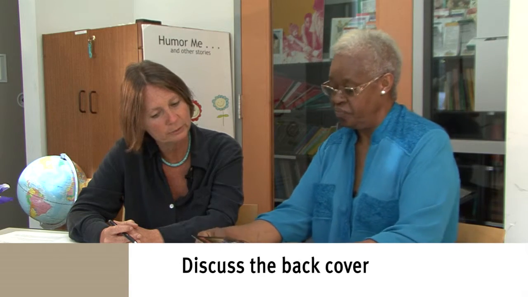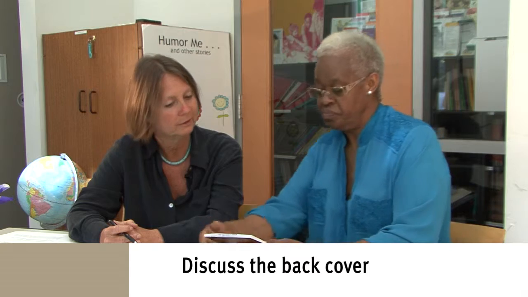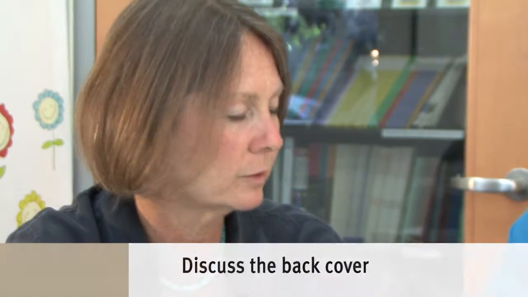And what do you think it means, start of a new Dan? I think that something happened and he wants to start a whole new life. Let's look at the back of the book. And you know how the back of the book usually has a description about what the book is about. Let's read it again just to jog our memory.